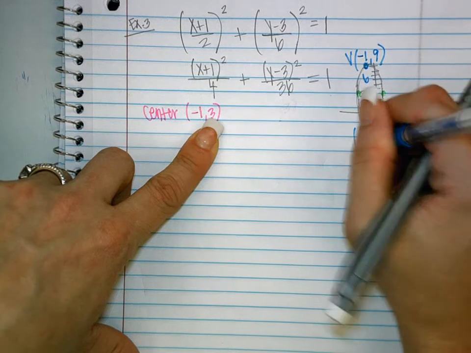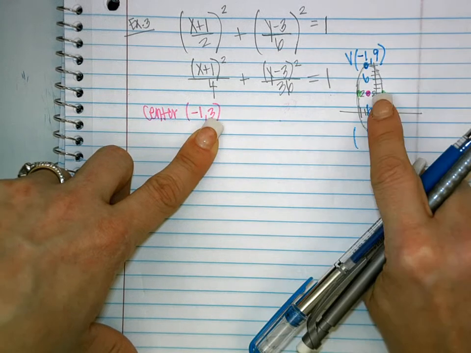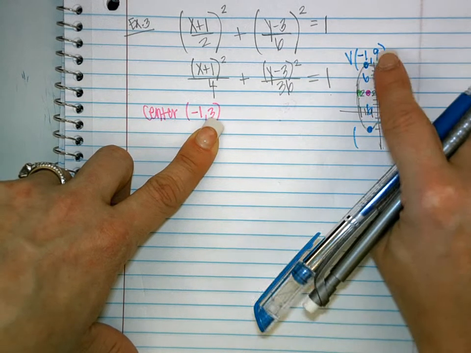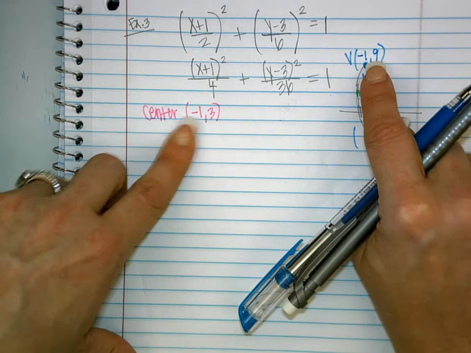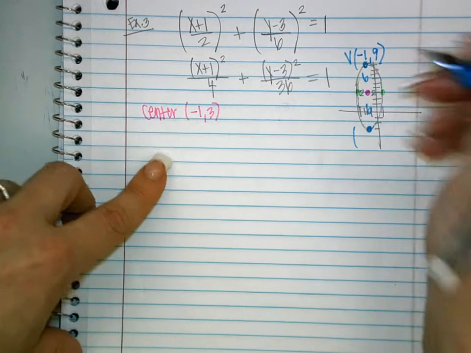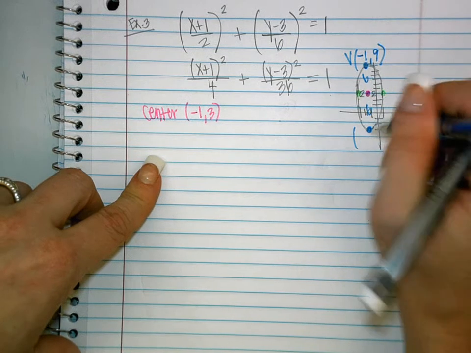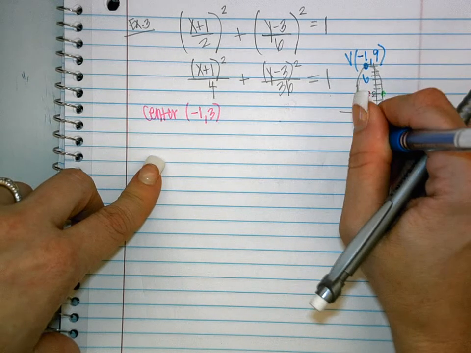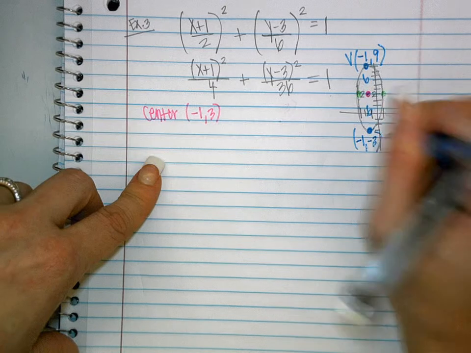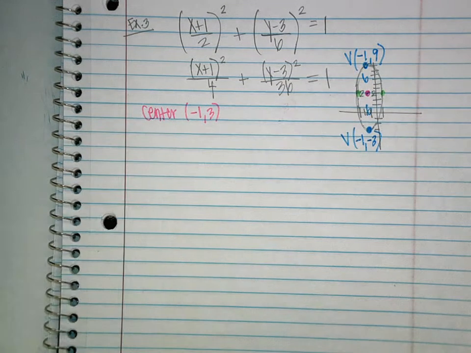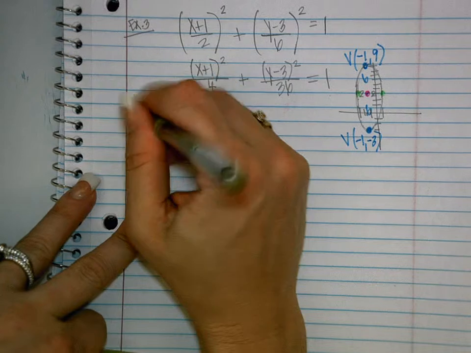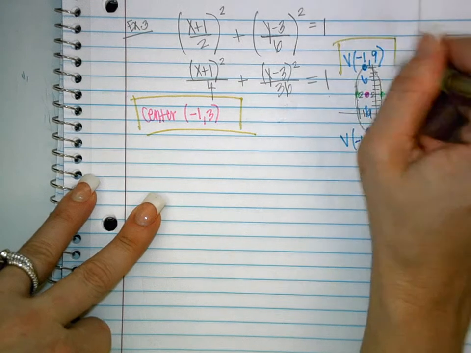Here, notice that since we moved up, all these x's are going to be the same. So I had -1, 9, and then this one, if you move down 6 from 3, down another 3, gives you -1, -3. Okay, -1, -3. And those are your answers. Center, both vertices.